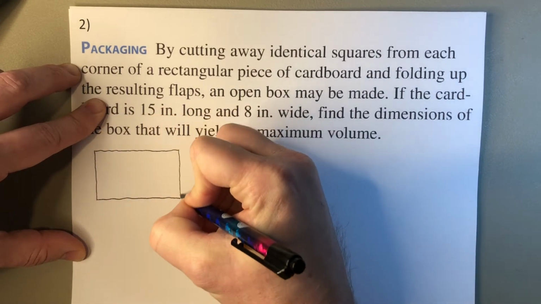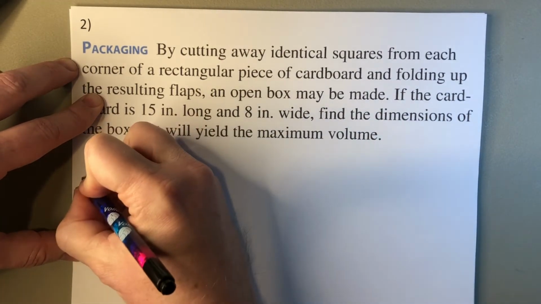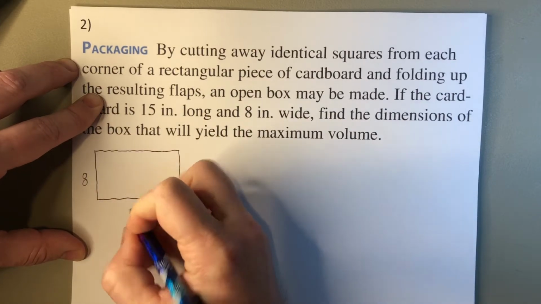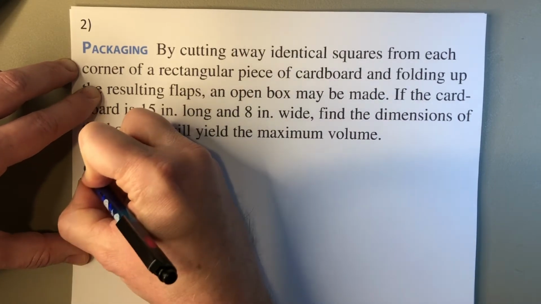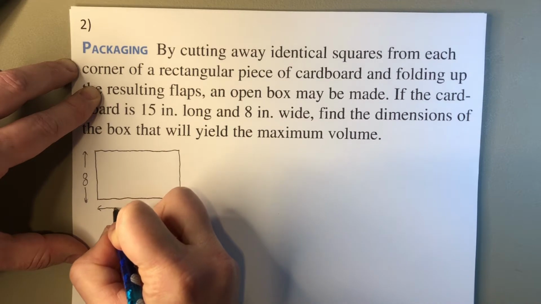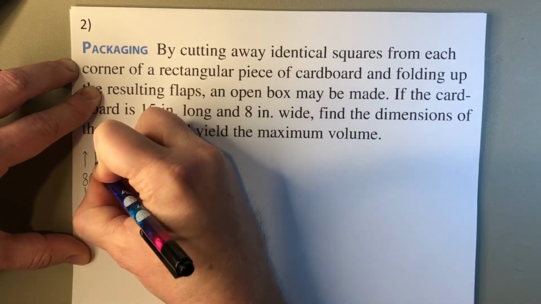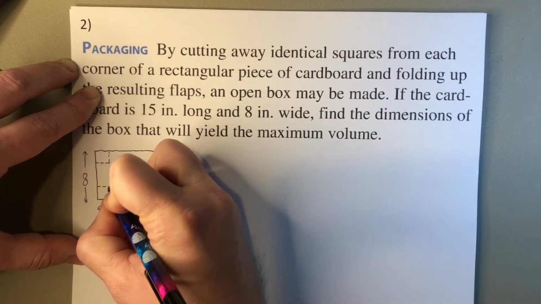Not the best artist ever, but this is supposed to be a rectangle. We know our width is 8 and our length is 15. Okay. So it's 8 going all the way up and all the way down. And then from left to right, it would be 15. And then we're cutting away squares. So that's going to look maybe something like this.